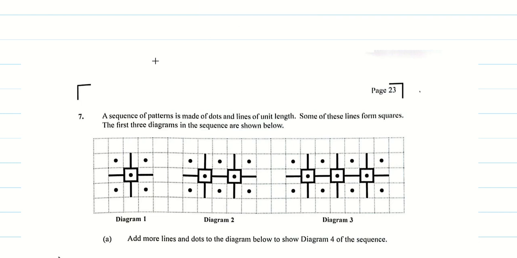So today we are going to be doing January 2025 paper 2 number 7 question. Right, so January 2025, paper 2 number 7, whatever you want to call it.